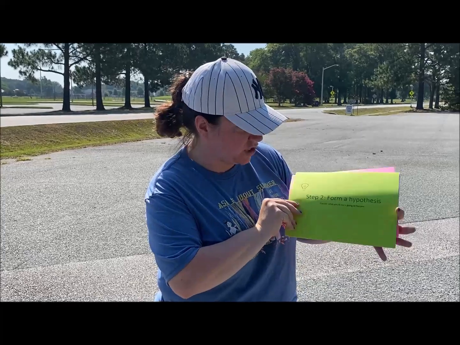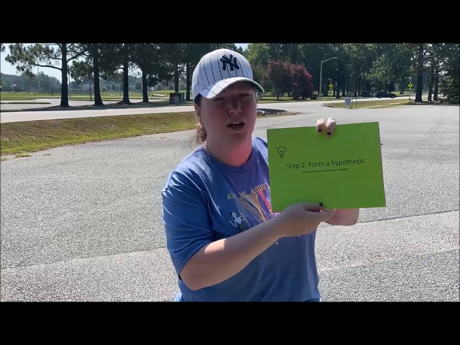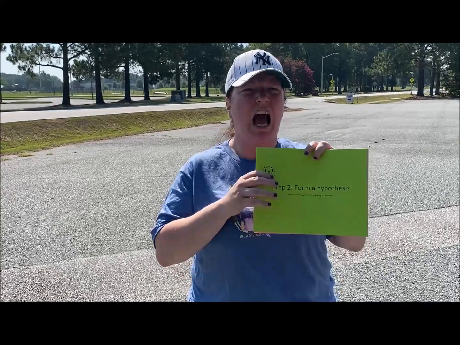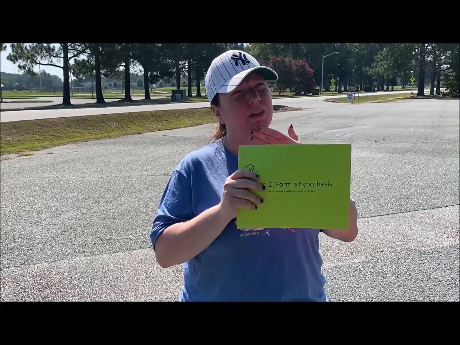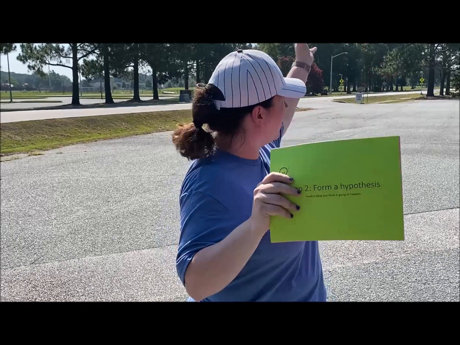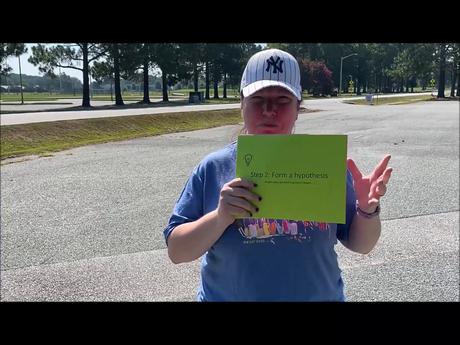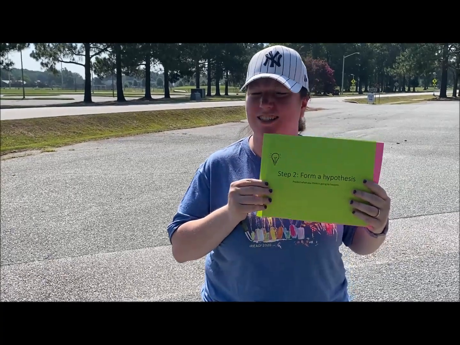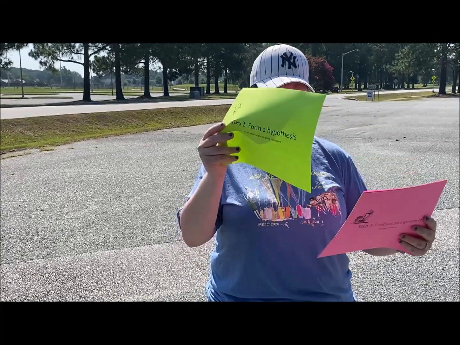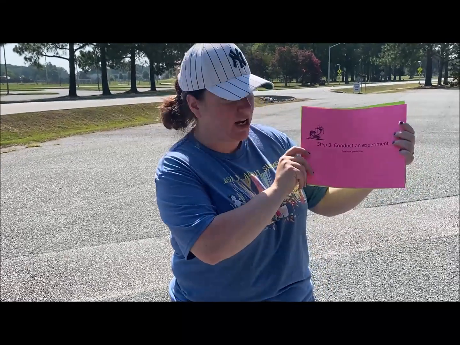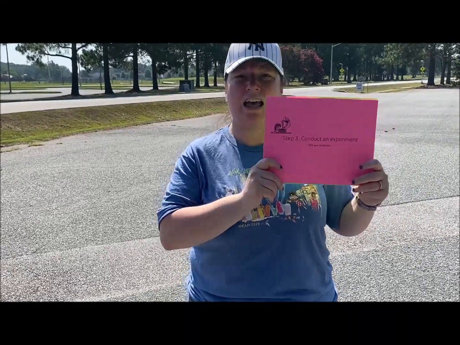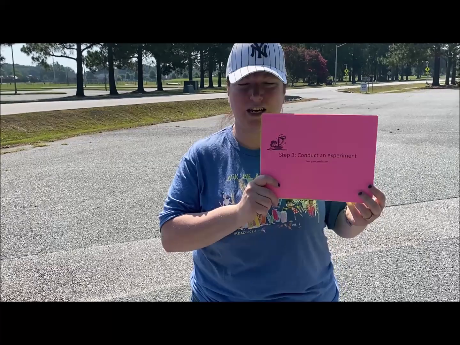Now that we have our question, we're going to form a hypothesis. We're going to predict what you think is going to happen. I think as the sun moves, our shadow is going to get bigger and longer. So we're going to see if that happens by step 3, conducting an experiment. And that's going to be our shadow tracing.